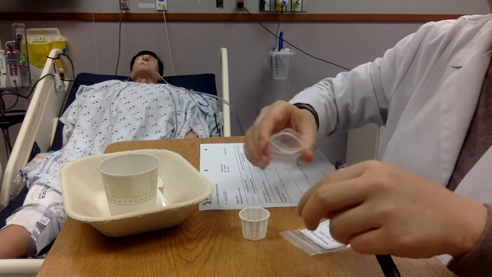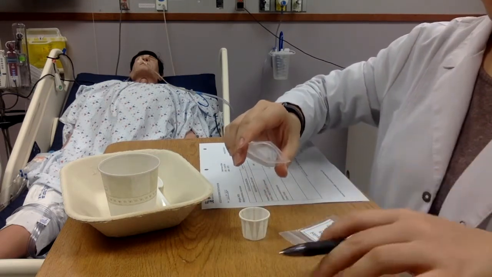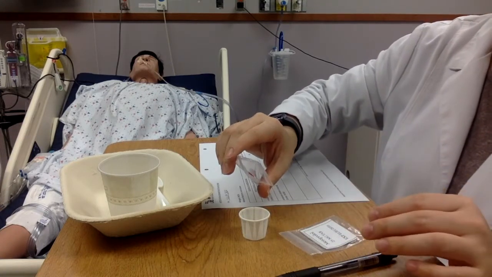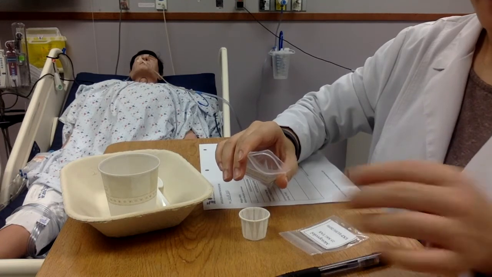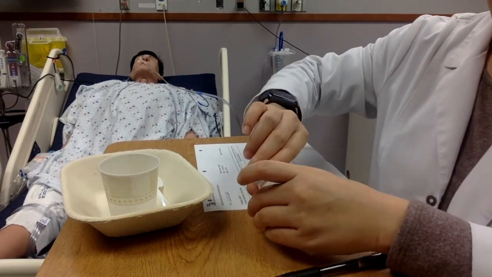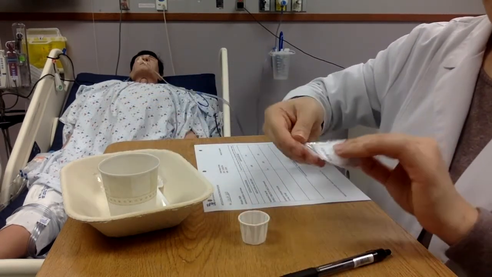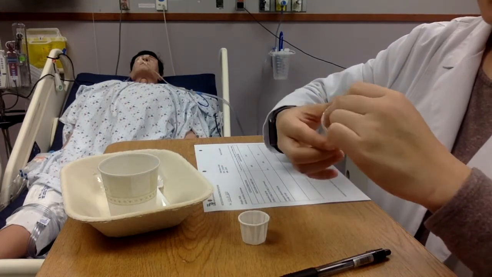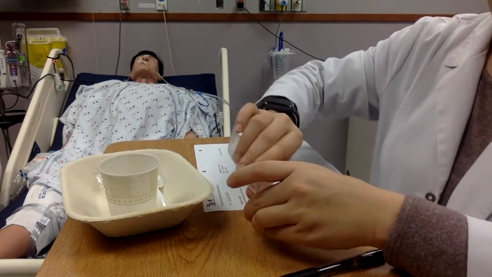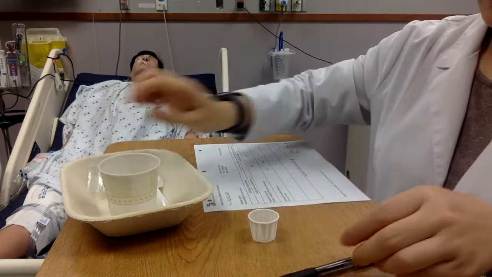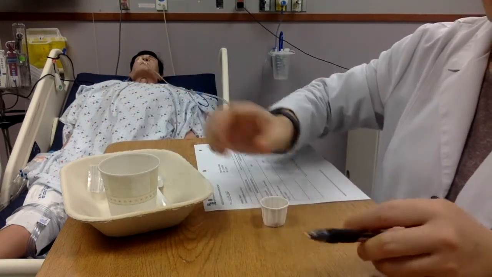So you're going to be very, very careful not to spill it. I've had students drop their pills on the floor. If that's the case, you want to discard those pills and then grab a new one. Okay, so that's 1 tablet. And then this is my second tablet here. Okay, so I've got 2 tablets in the pill cup.